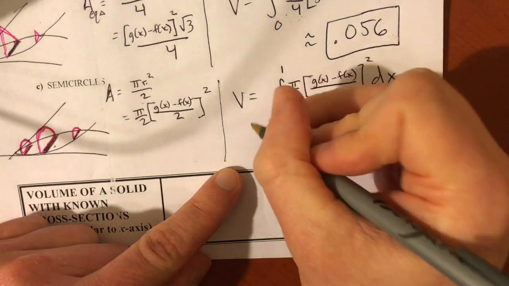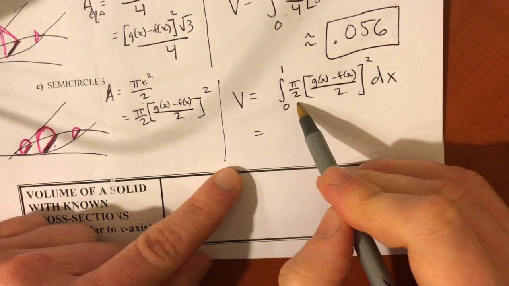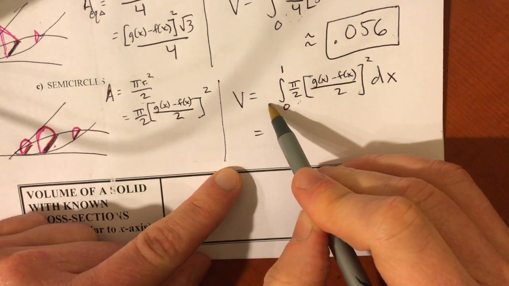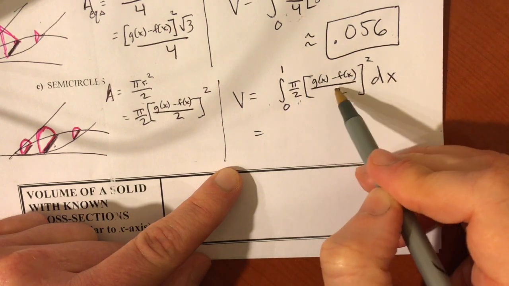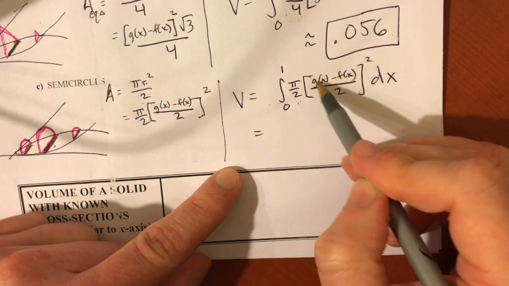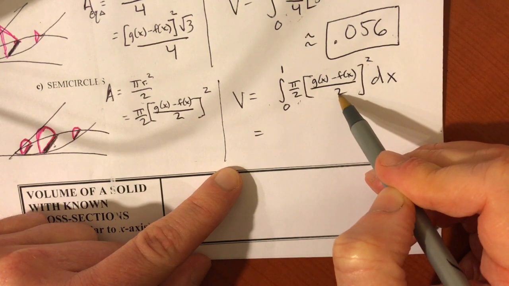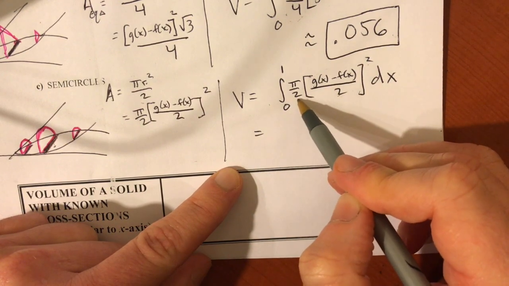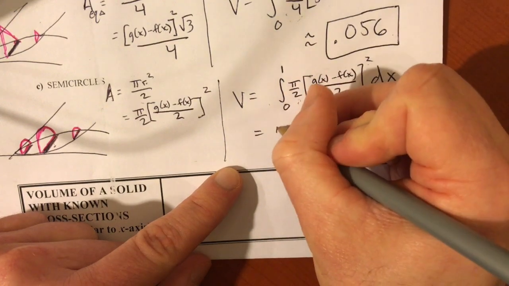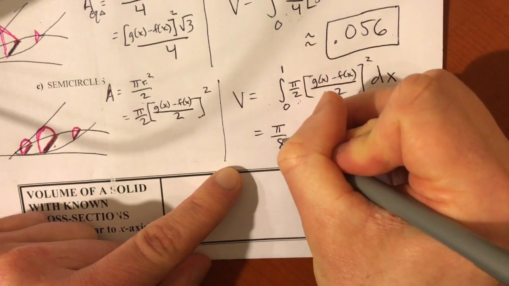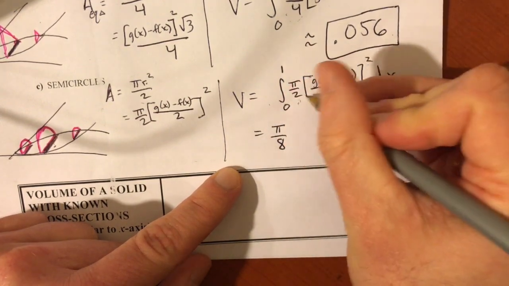If you do want to get a little clever here, not only can you factor out pi over 2, but you could say, squaring this would be like squaring the numerator and squaring the denominator. And that denominator would be 4. And I could factor that out along with the pi over 2. So if you feel comfortable, you could say this is going to be the same thing as pi over 8.